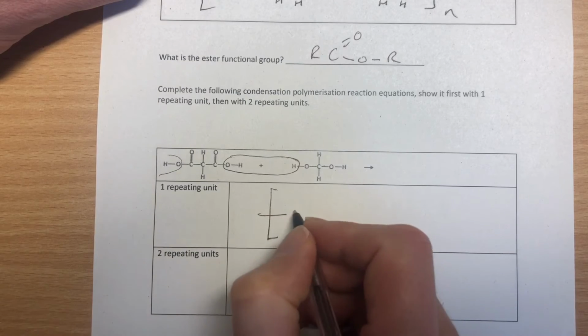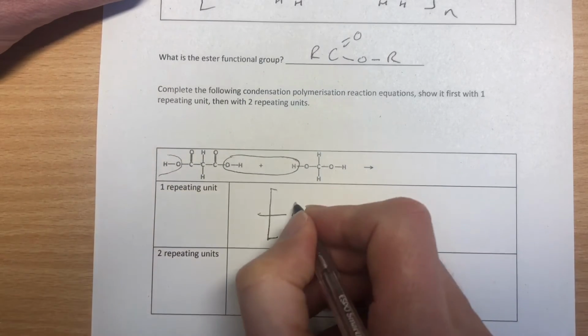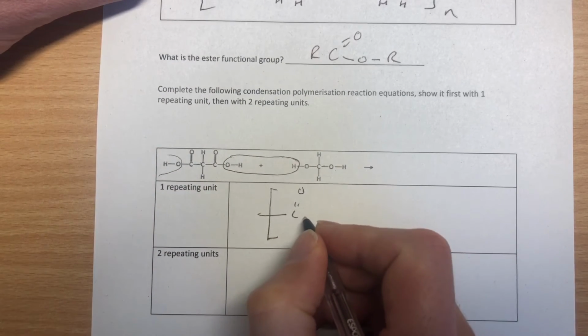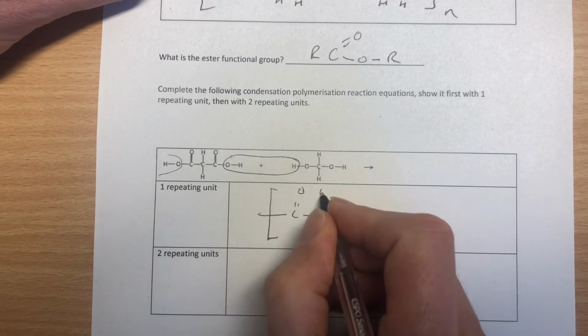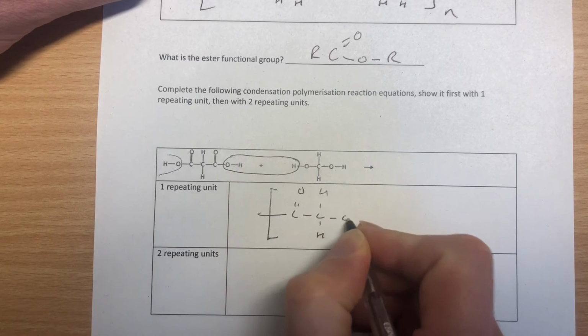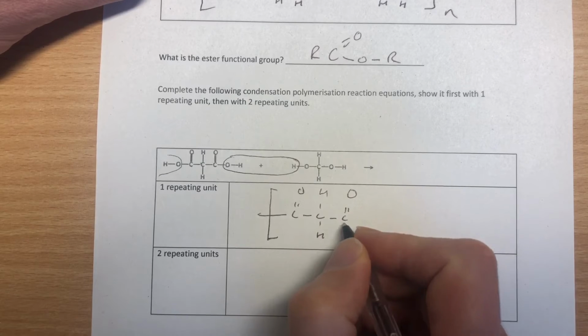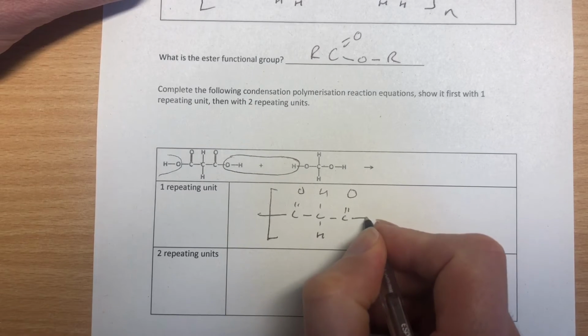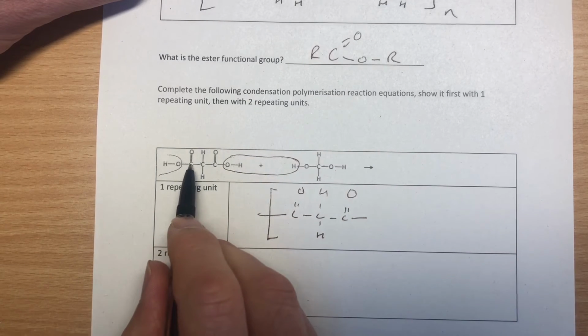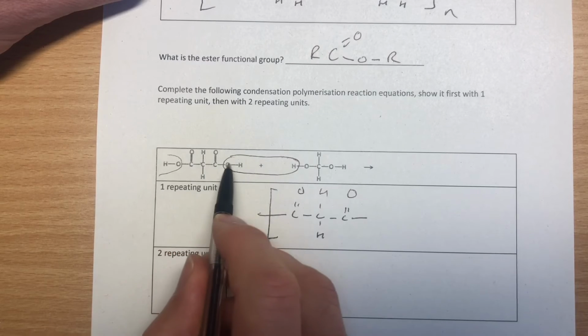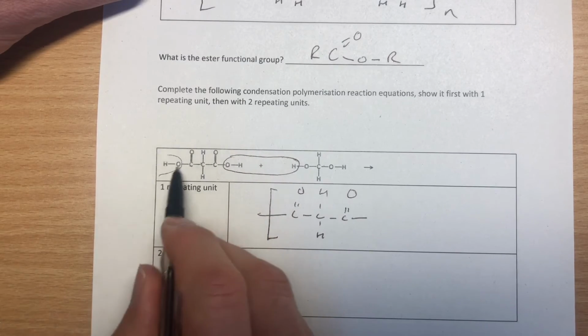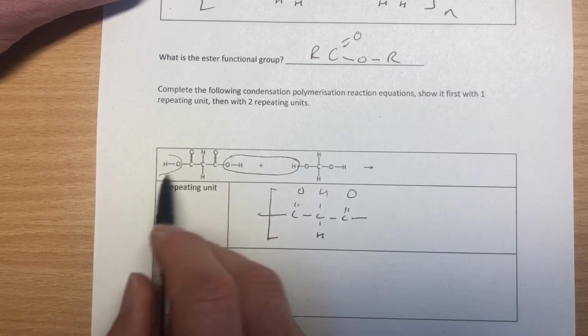So let's have carbon straight away there, double bond to oxygen, carbon with a CH2 in the middle, carbon, oxygen, bond. Okay, so all I've drawn there is this bit here, but without the oxygen hydrogen, because they get taken off to form water molecules.